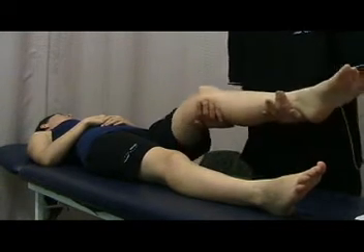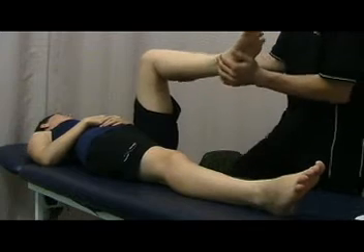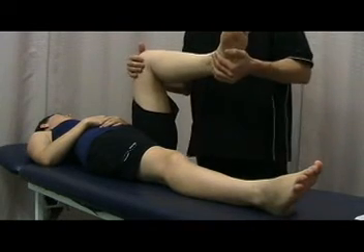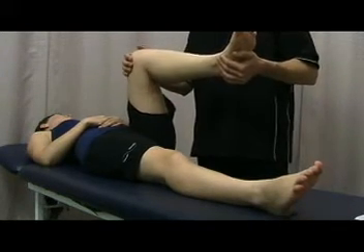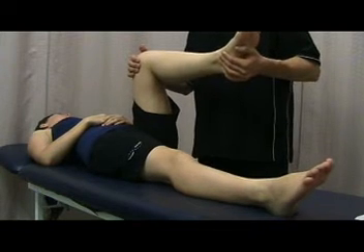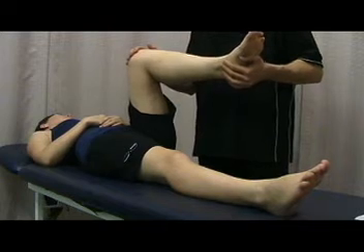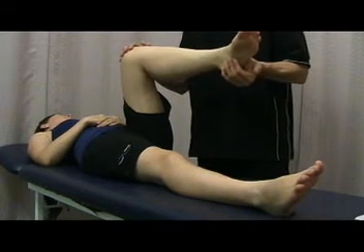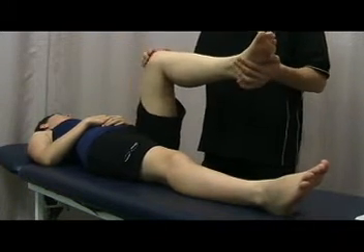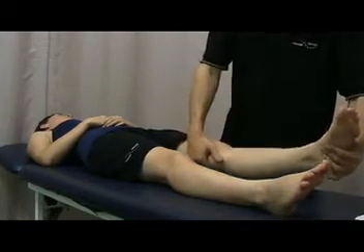And I'm going to raise my client's leg and get my client to cross their leg again against my resistance. And any pain with that? No. And push towards me again. And any pain with that? No. And that's for internal and external rotation.